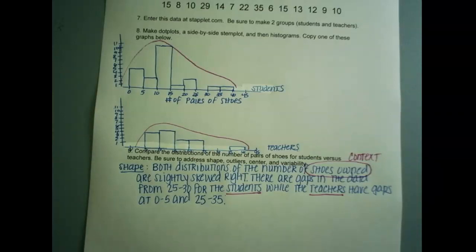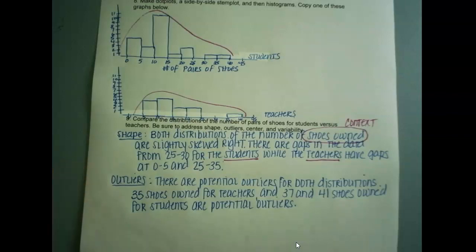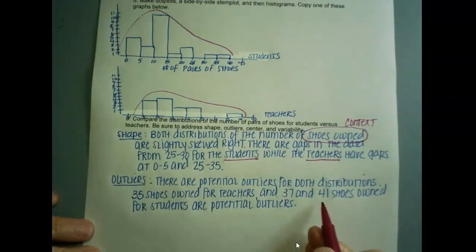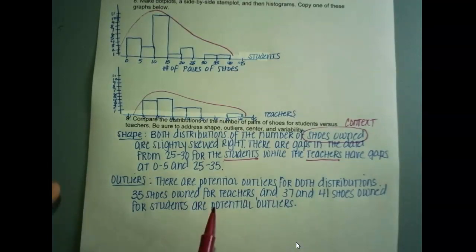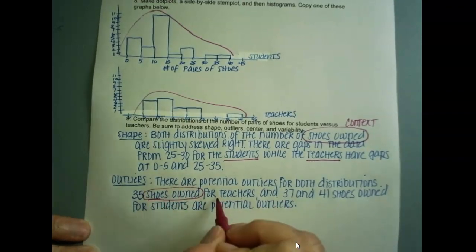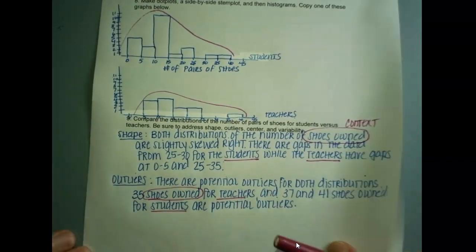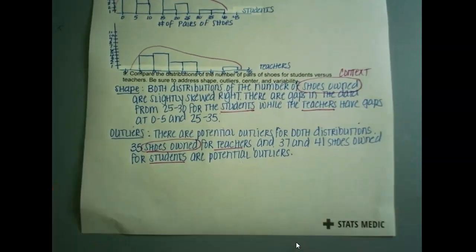All right, the next part is outliers. For outliers, there are potential outliers for both distributions. 35 shoes owned for teachers and 37 and 41 shoes owned for students are potential outliers. Maybe you only mentioned the 41 instead of the 37 and the 41. That's fine. You're just looking at it and saying these are potential outliers. We don't actually know for sure. I included my context: shoes owned, teachers, and students. So make sure you're answering what's being asked and including everybody in what you're trying to find out about.